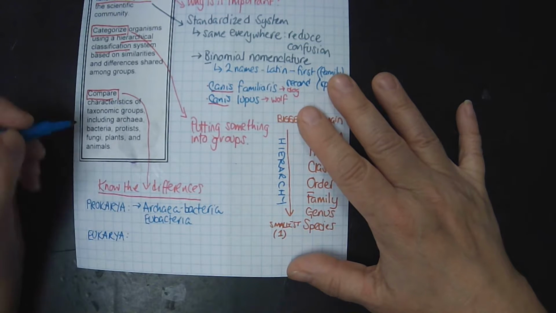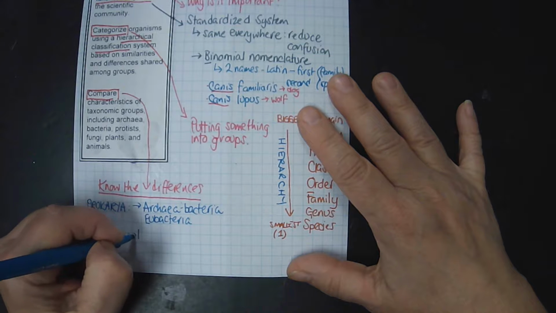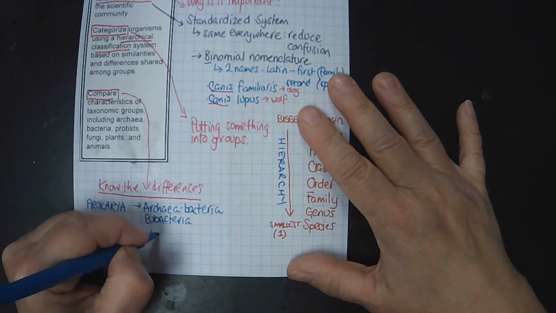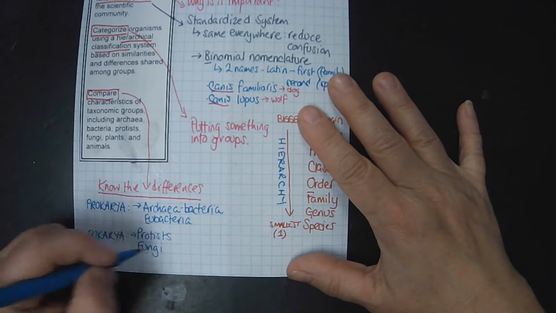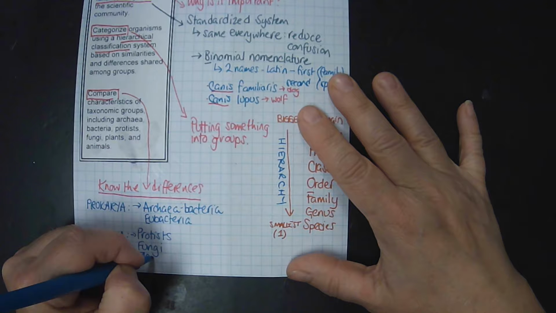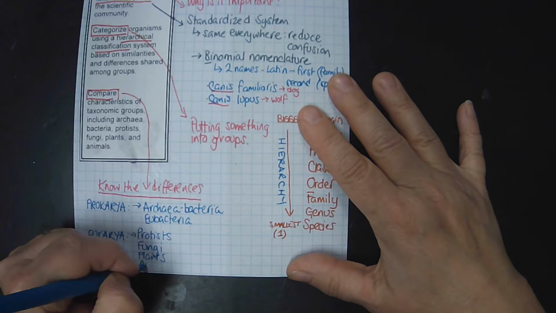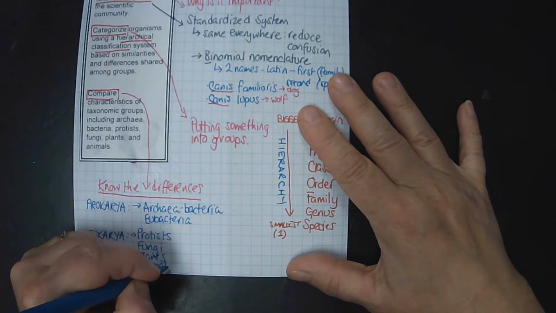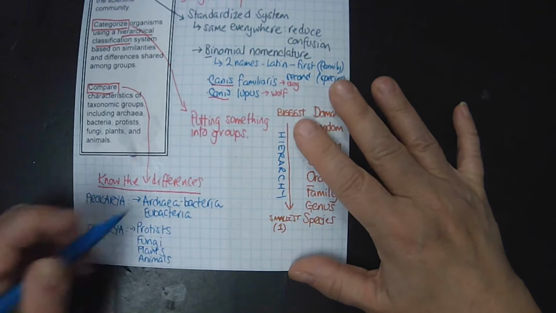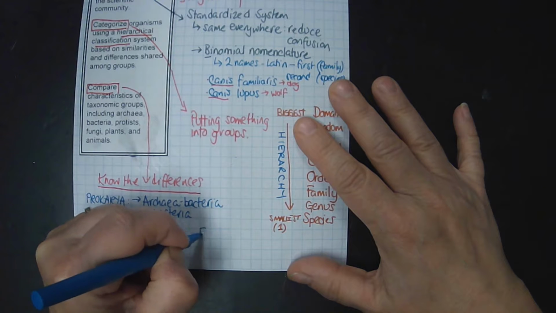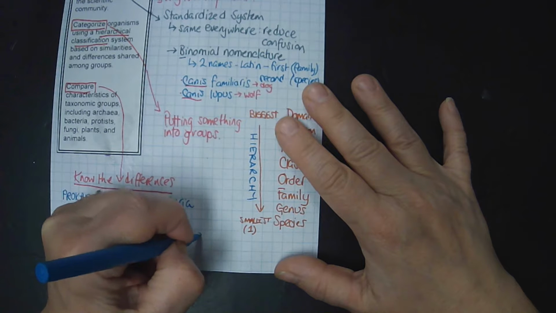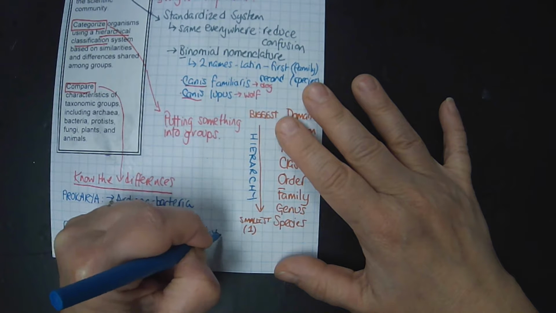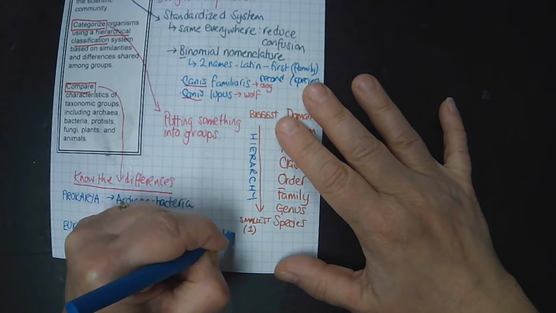And there are a bunch, but basically we need to know about protists. We need to know about fungi. We need to know about plants and animals. And so we put things in groups. For example, how do they feed? Right? How do they get food? While this may not be a common word for you, you do know what it means.